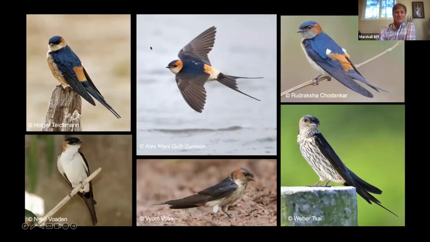Really cool thing for me is seeing just how different these birds look. They're all generally similar, but if I started with European red rump swallow, which is that center top image of the bird flying over water, these birds have bicolored rumps, whitish on the lower half and orangey on the upper half. They have a complete orangey collar. They have a pretty broad orangey supercilium over the eyes, which lead to rufous lores, and their underparts are pale buff with really fine streaking.